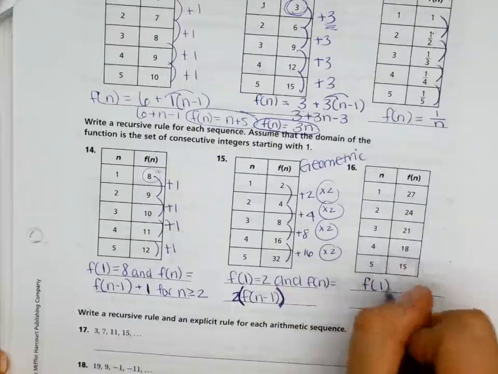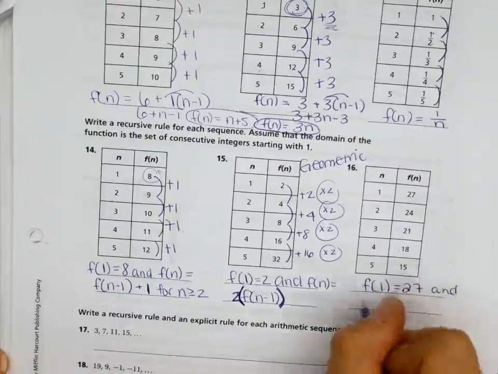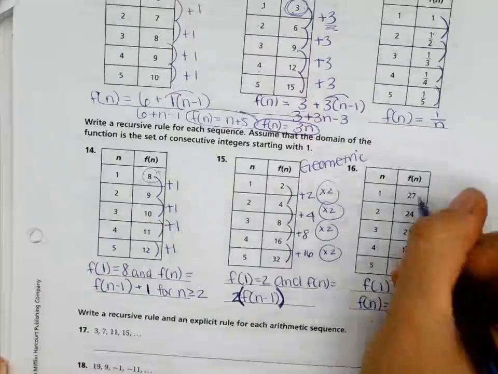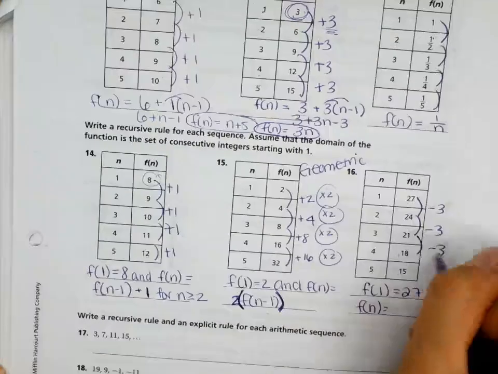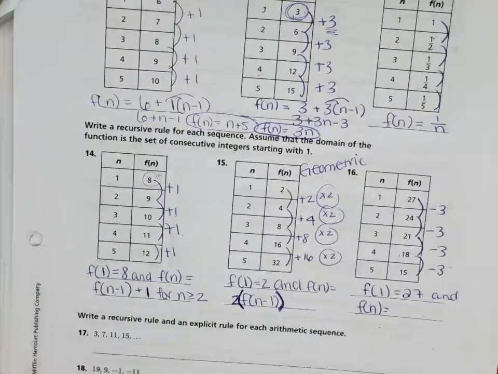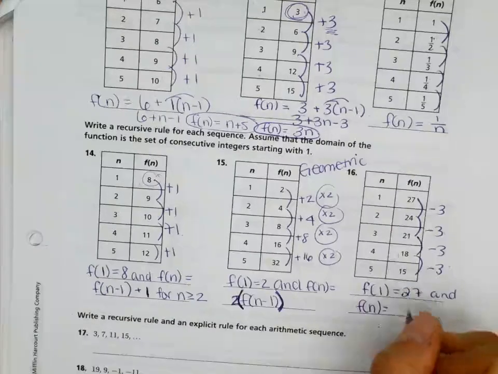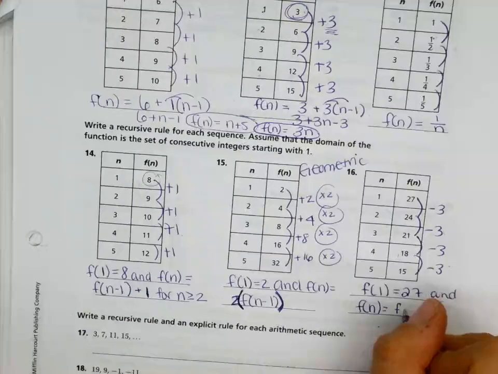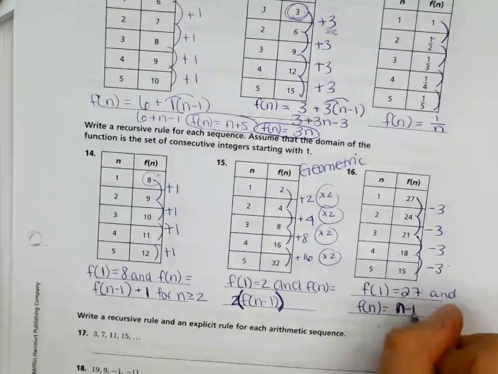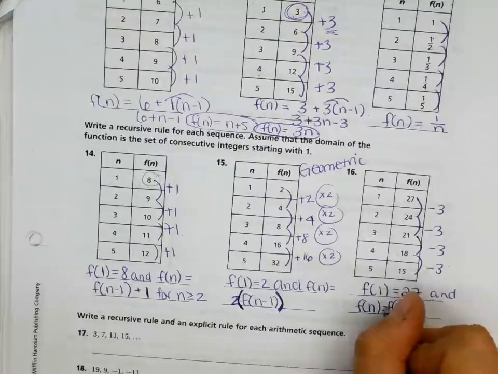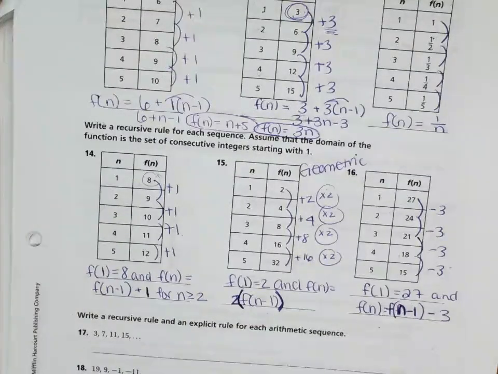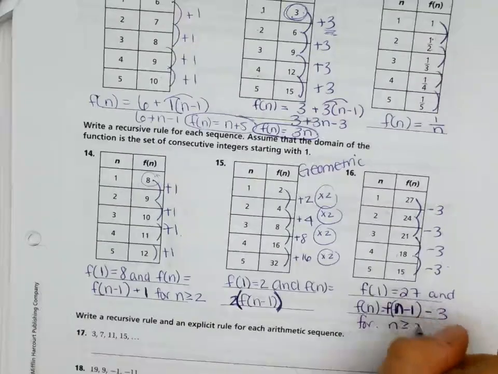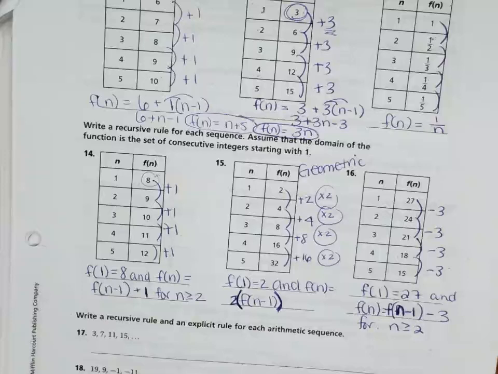F of 1 equals 27, and f of n equals, let's see, minus 3, minus 3, minus 3, minus 3. Right, or plus negative 3. So it's going to be our previous term, f of n minus 1, minus 3, for n is greater than or equal to 2. Right, it always has to be greater than or equal to 2 because you have to have at least one term given to be able to go from there.